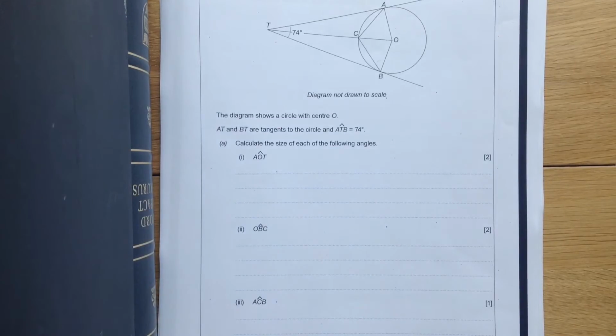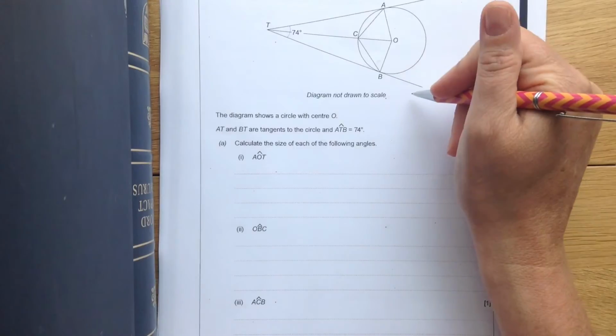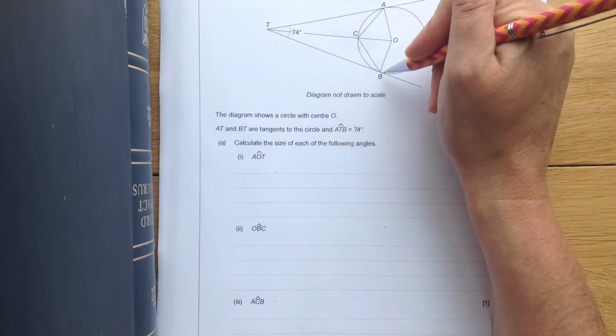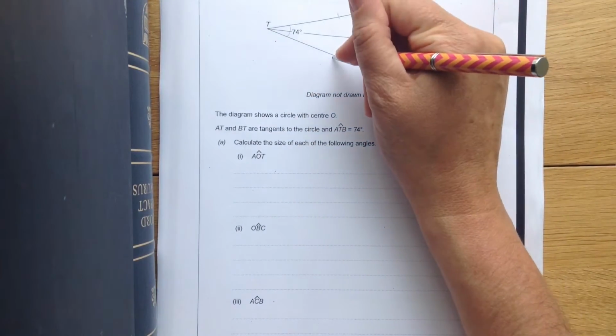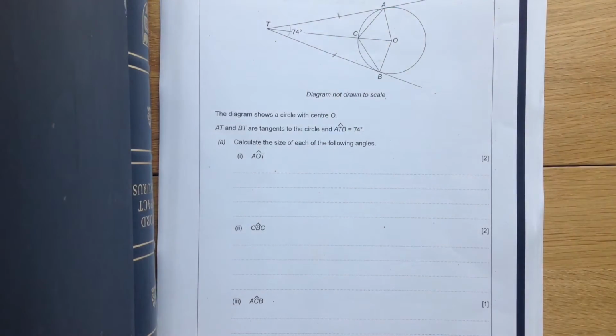Question 14, and we can see as soon as looking at it that it's a circle theorem question. It says the diagram shows a circle with centre O. AT and BT are tangents to the circle with ATB equaling 74 degrees. So these are tangents coming out from the same point. So if they're coming from the same point, we know that these two lengths are equal. Okay, and this angle is 74.